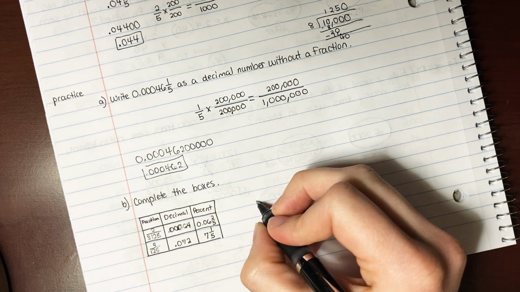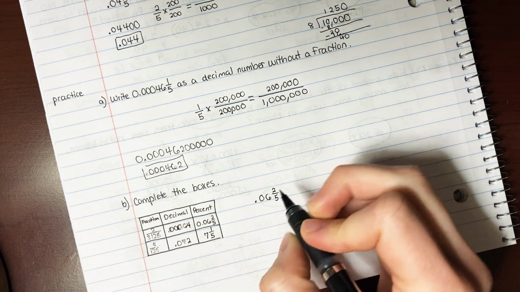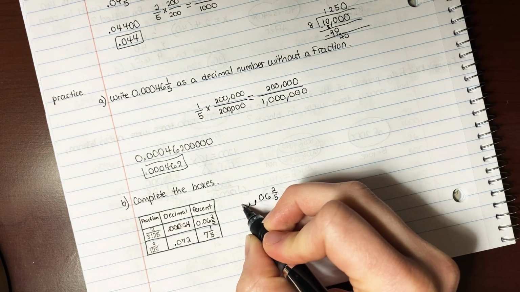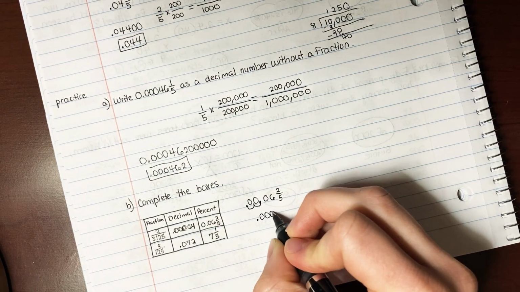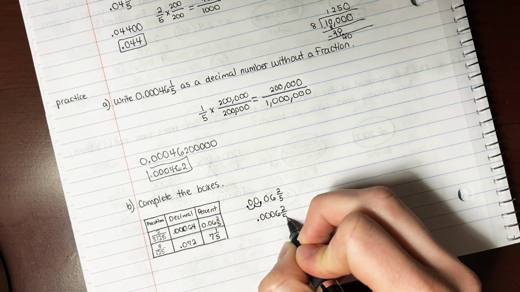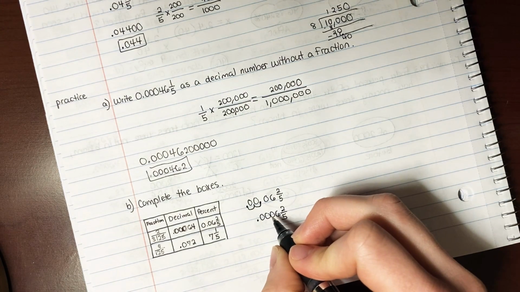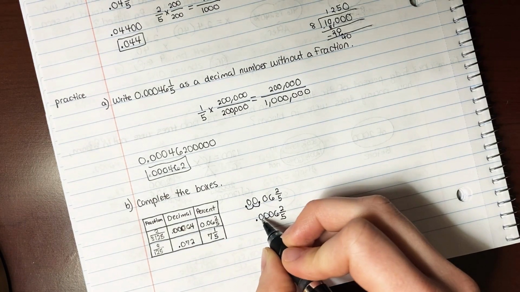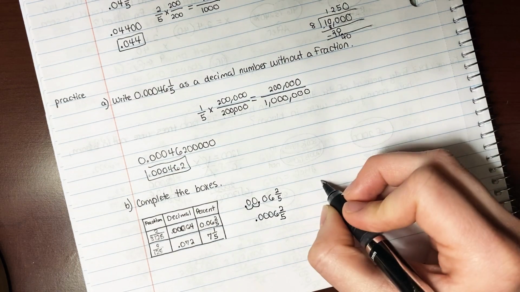All right, for the first one, here's your percent. All right, so immediately, to make this a decimal, you need to move your decimal over 2 places. All right, so now we have this number, but we don't want that fraction. Okay, so we've got tenths, hundredths, thousandths, 10,000ths, 100,000ths.